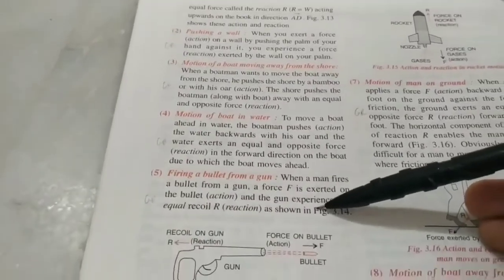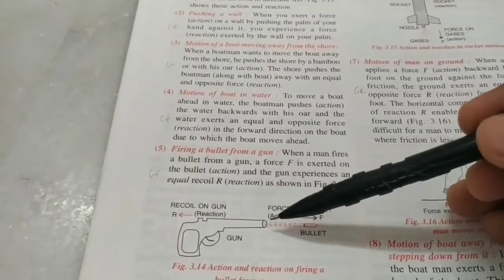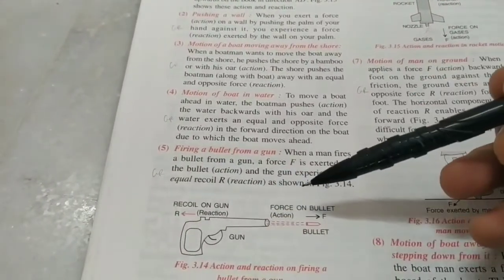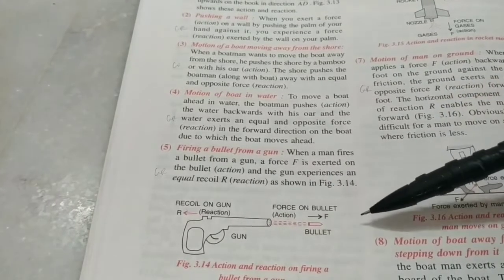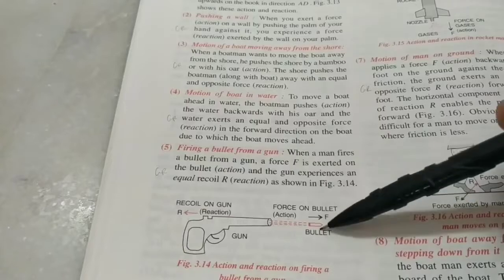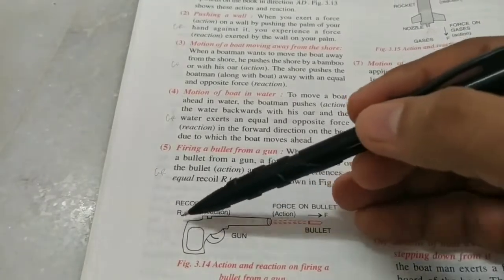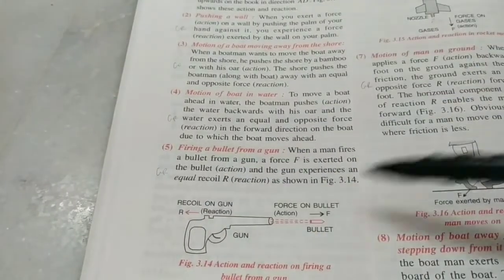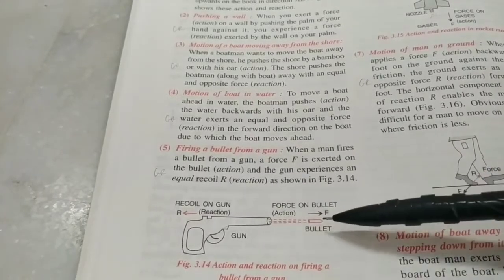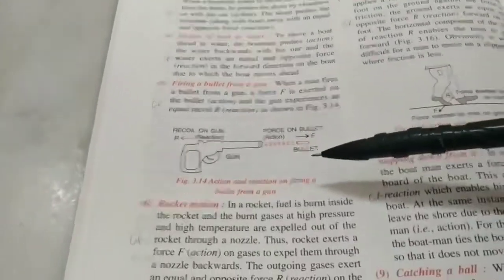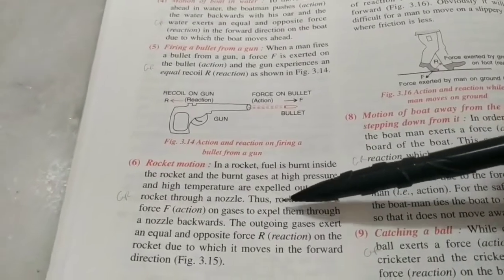Another give reason, when you fire a bullet from a gun, why does the gun recoil? Well, an action force is exerted by the gun on the bullet in the forward direction. Similarly, a reaction force is exerted by the bullet on the gun in the backward direction. That's why it recoils, although it recoils quite less because the mass of the gun is much heavier than that of a bullet. Next give reason is about the rocket, which I've already explained.